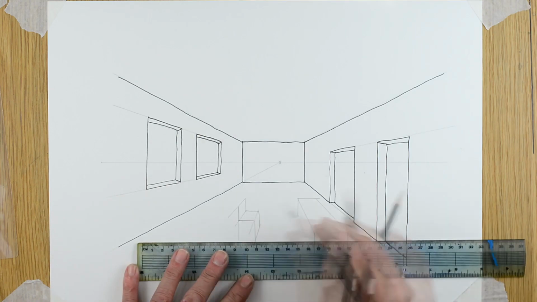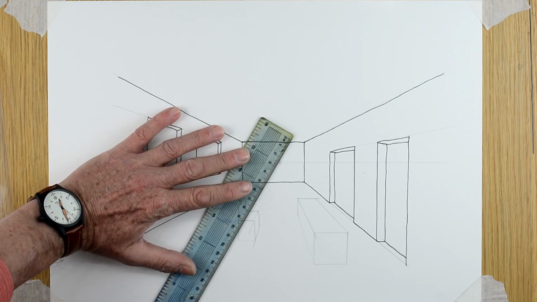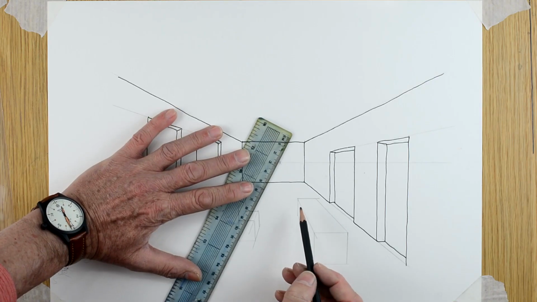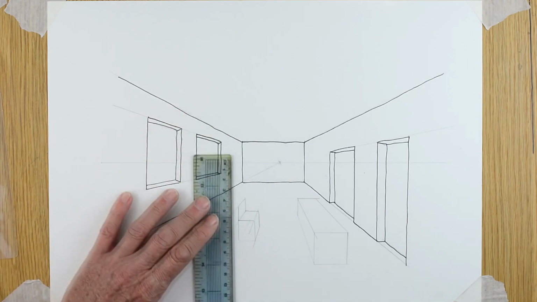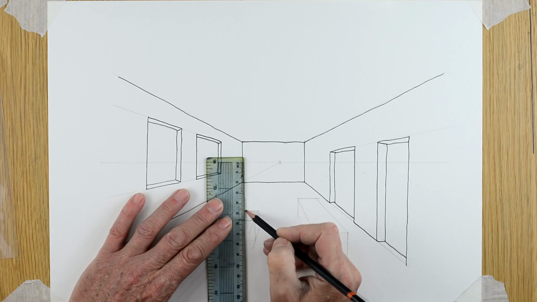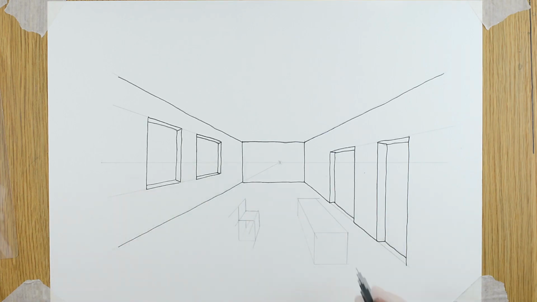You see, so I've got my square at the front again. But I need the back leg. And to do that, I need to take the line to the vanishing point and then just draw the line down, as you can see.